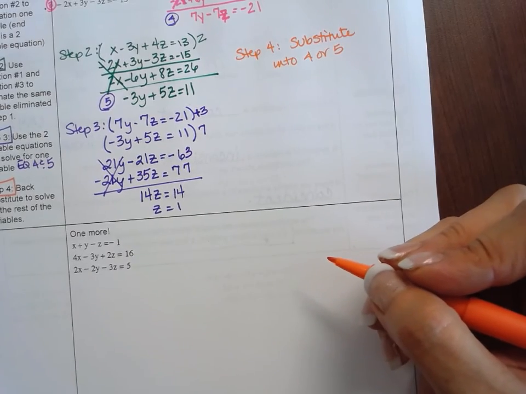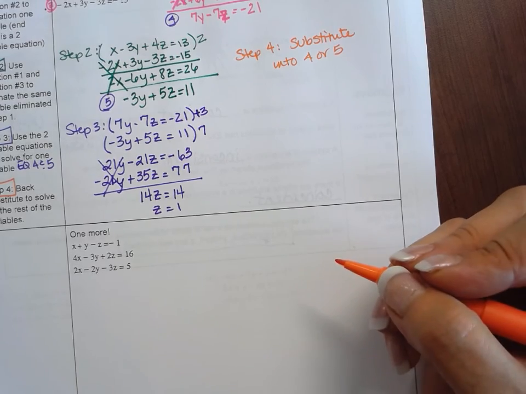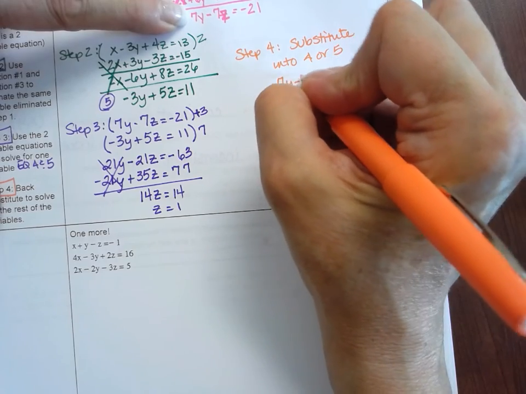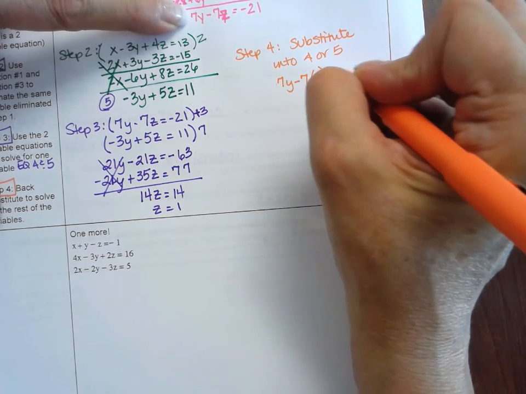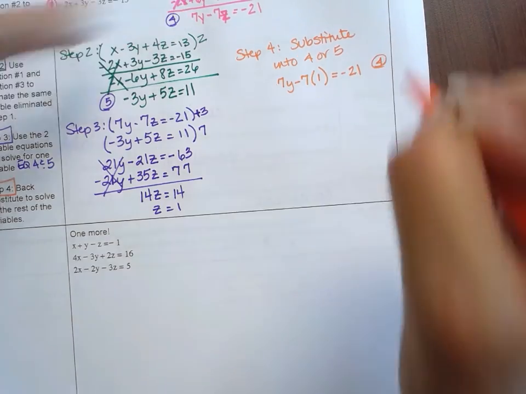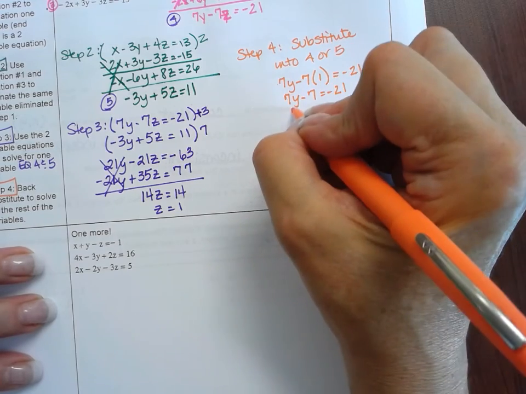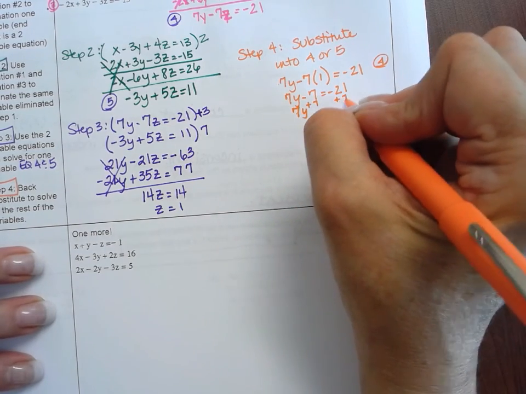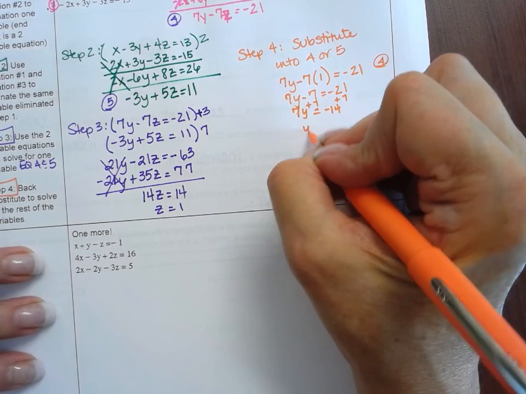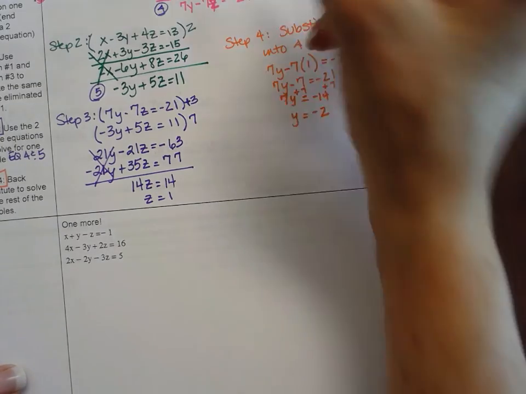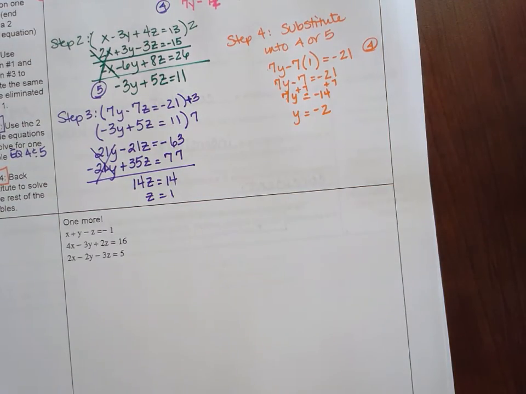Which one do you want to use? Equation 4 or 5? 4? Okay. So equation 4 is 7y minus 7 times 1 equals negative 21. So 7y is going to be negative 14. And so y is negative 2. Only got one more to do.